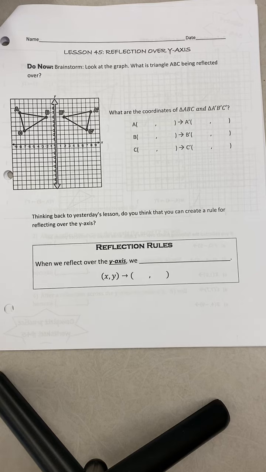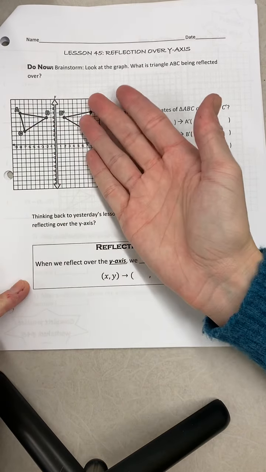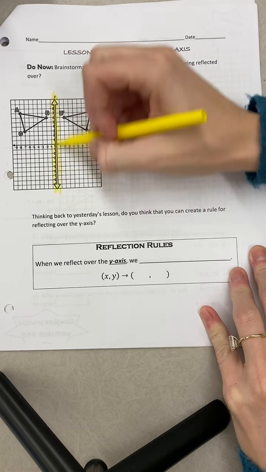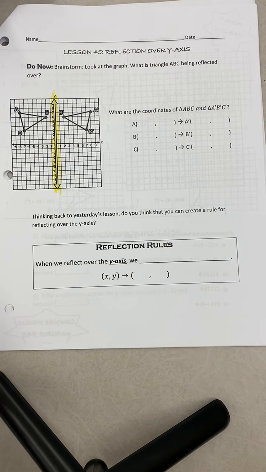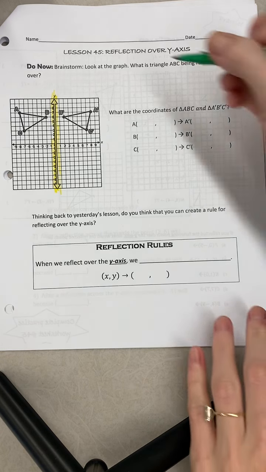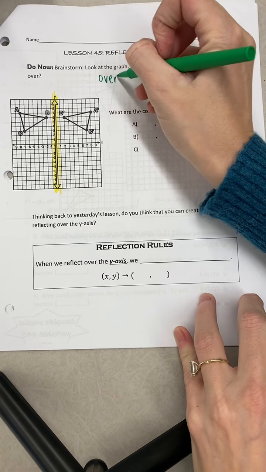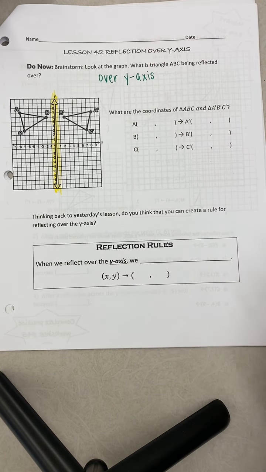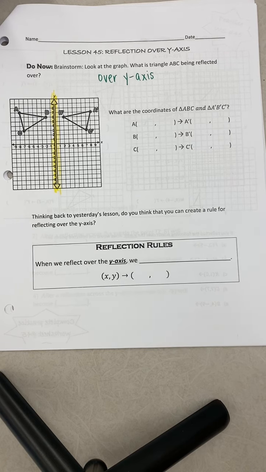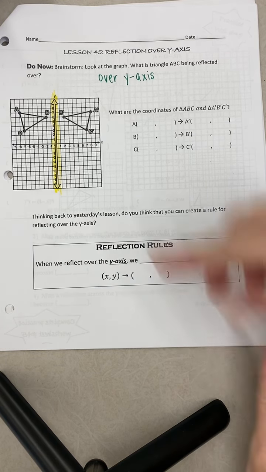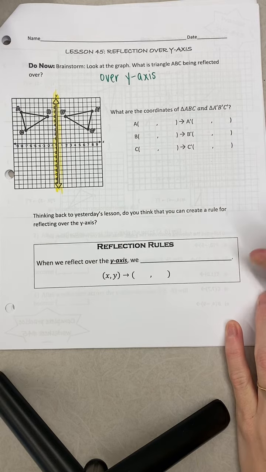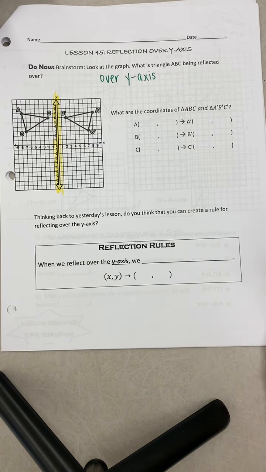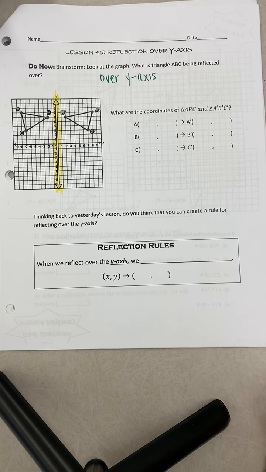Well, if you take a look, ABC you notice is being flipped that way, which is reflecting over our y-axis there. So triangle ABC is being reflected over the y-axis. So what I want you to do now is take a minute to write your coordinates of A, B, and C there, and then the coordinates of A prime, B prime, and C prime. So take a minute, pause this video, and write your coordinates.